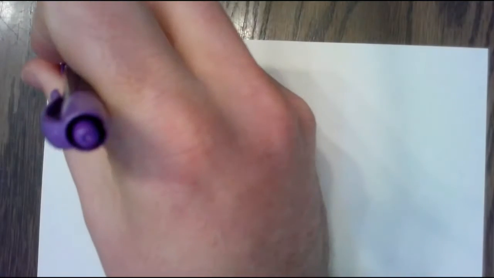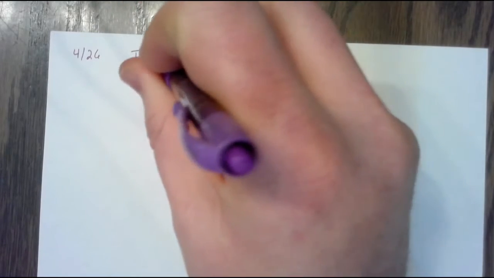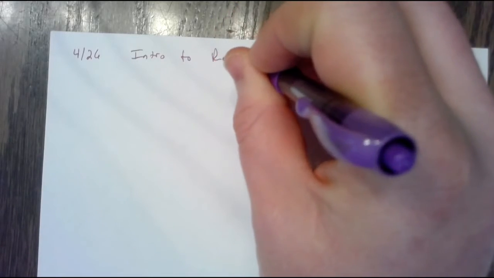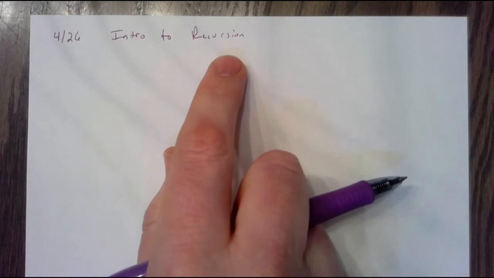Alright guys, today is 426, and as I promised, we're going to do an introduction to recursion. Again, I cannot overemphasize how important this idea of recursion is to computers. This is how processes work, this is how random number generators work. It's used in finance and science and all different types of practical applications, but my job is to teach you the nuts and the bolts.